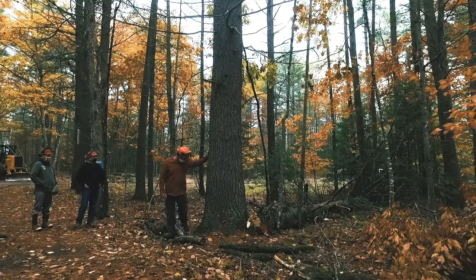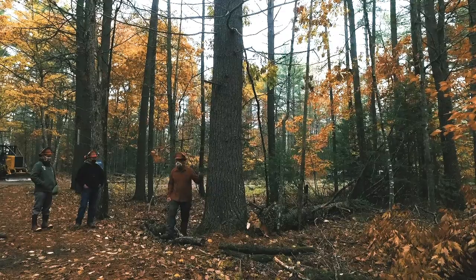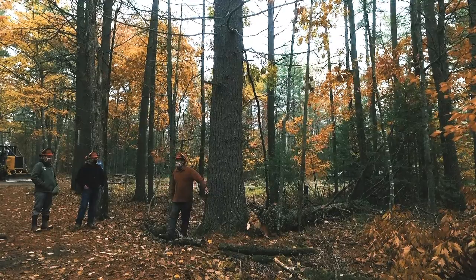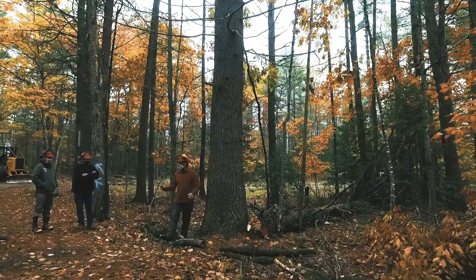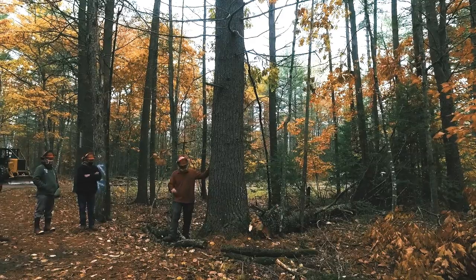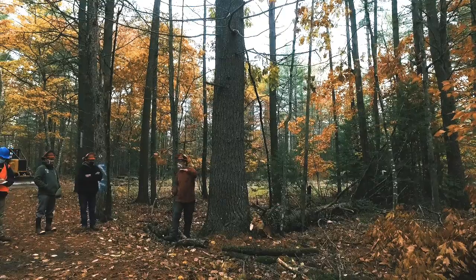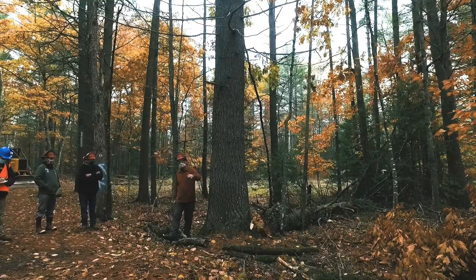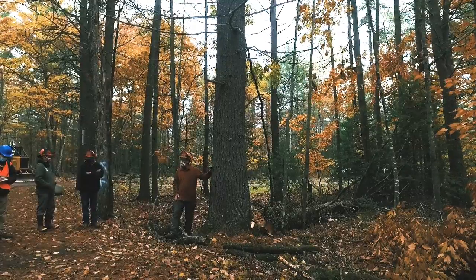We are going to fell this using the Swedish technique that he was talking about. I'm going to open face notch this and establish a hinge thickness. So this whole tree is going to be attached to the stump on a hinge. This is a big tree, so we're going to have to leave a pretty substantial hinge. And if we get it just right, that hinge is going to fold, and this tree is going to hit the ground before that hinge breaks. And if we're really lucky, the hinge might not break at all. It might actually hold until it gets to the ground.